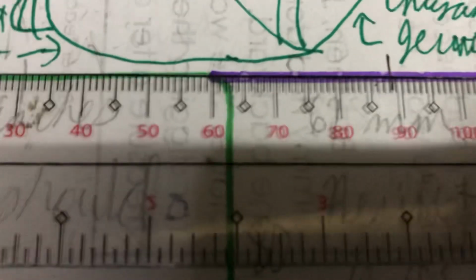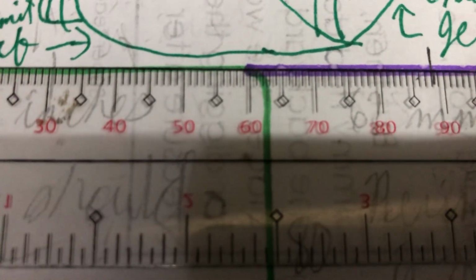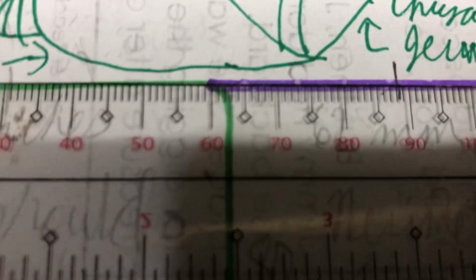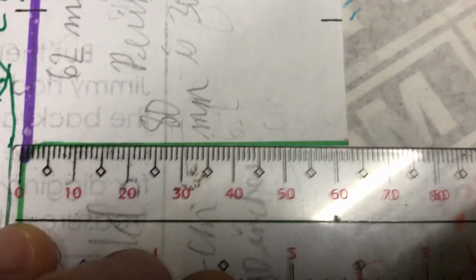Here, let's see. There, it's almost there. 6.3 something, which is almost 6.35. What about this other side? Let's check. Yes, it's also close to 6.35.